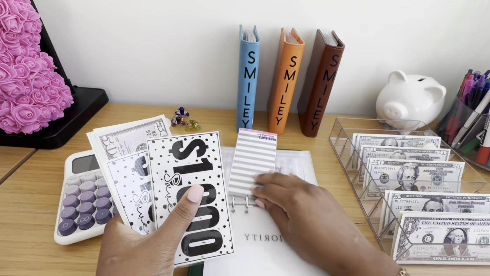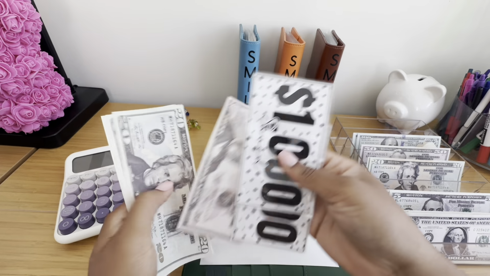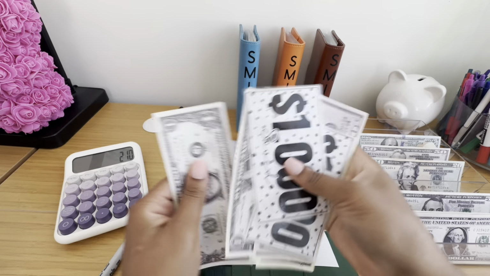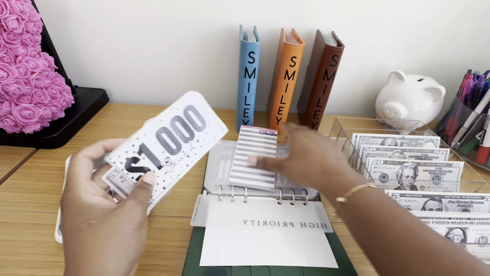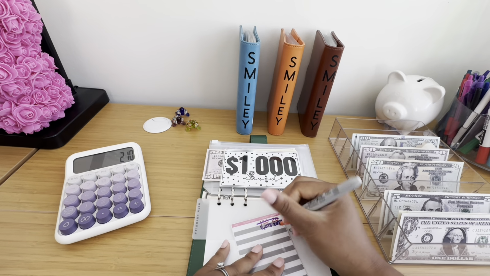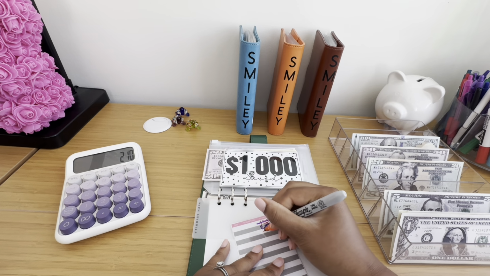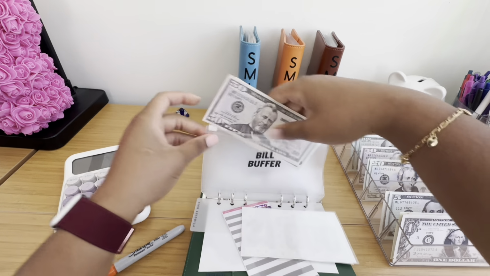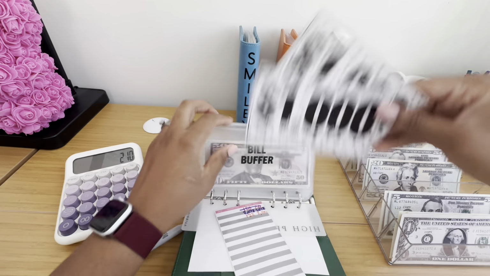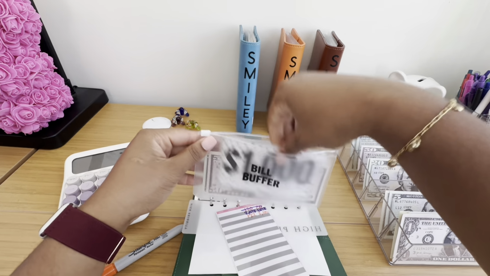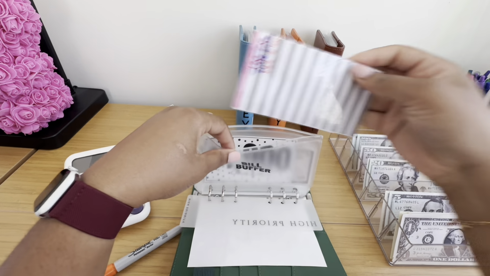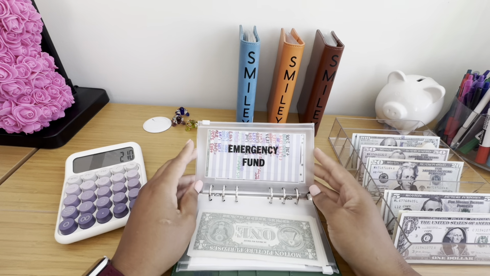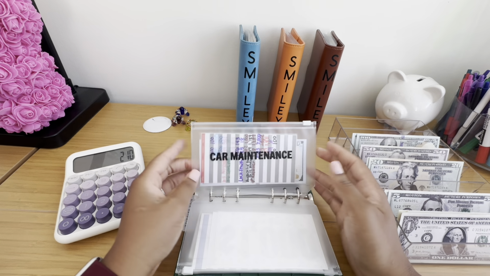All right, so bill buffer now has 1,000, 2,000, 50, 60, 70, 80, 90, 95, 96, 97, 98, 99, 100. All right, so $2,100 in bill buffer. And we added $22. So let's get this in. All right. And 1, 2, 3, 4, 5. Nice. Okay, and then we're not adding anything to emergency fund. It's still at 2,000.